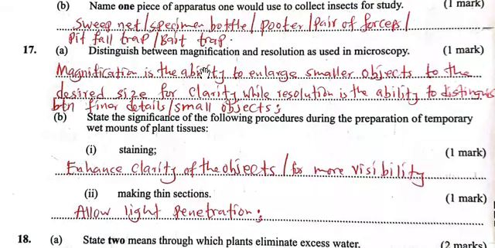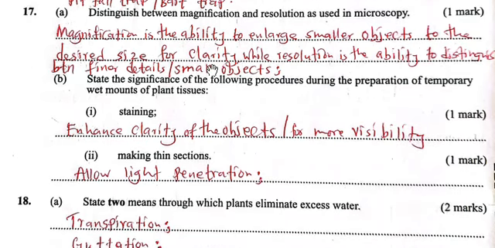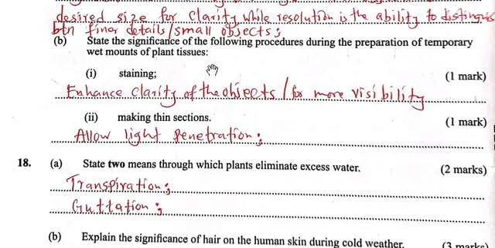Distinguish between magnification and resolution as used in microscopy. Magnification is the ability to enlarge smaller objects to the desired size for clarity, while resolution is the ability to distinguish between finer details of small objects. Then B, state the significance of the following procedures during the preparation of temporary wet mounts of plant tissues.